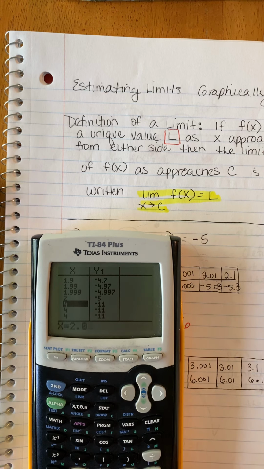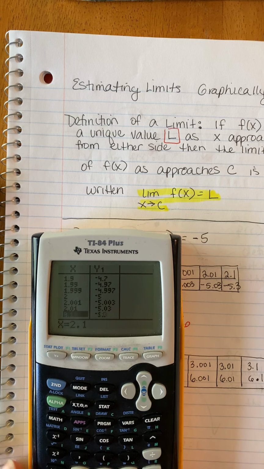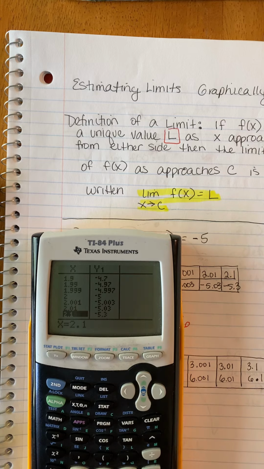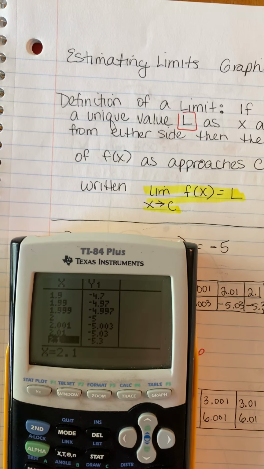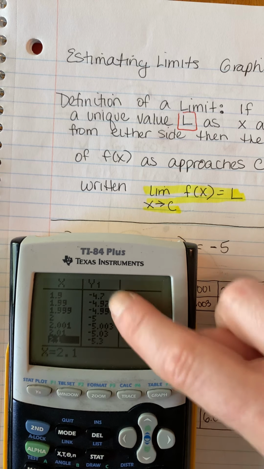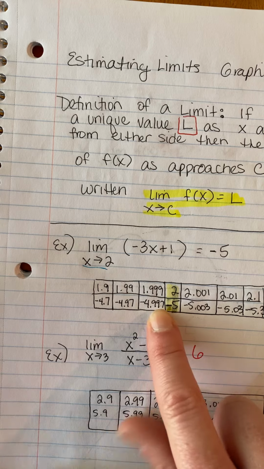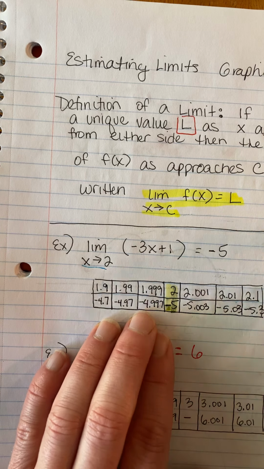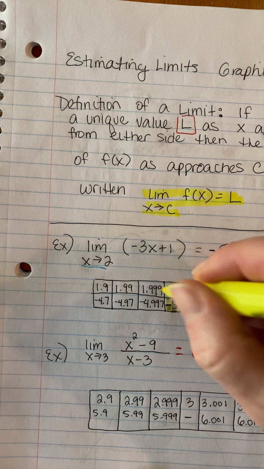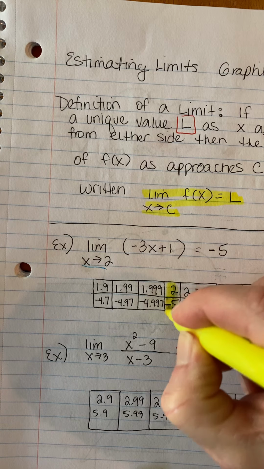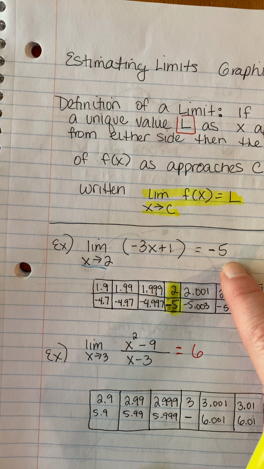Then 2.001, 2.01, and 2.1. As we're looking at this example, what you would do next is fill in the table from right and left, and my answer is what I get when x actually gets to 2. My answer here was negative 5.